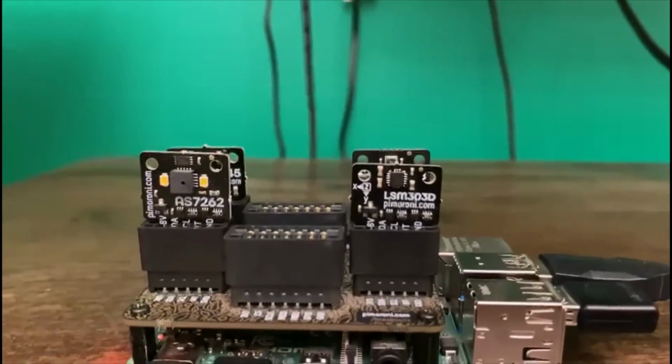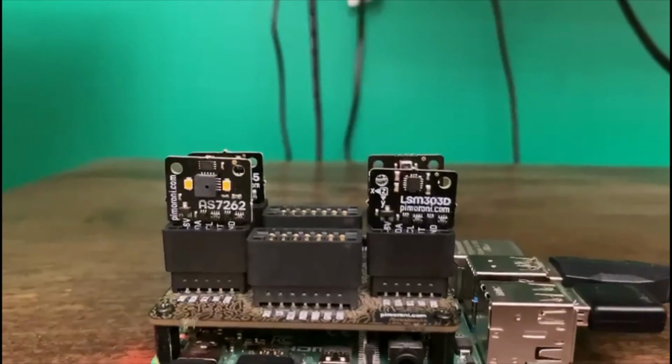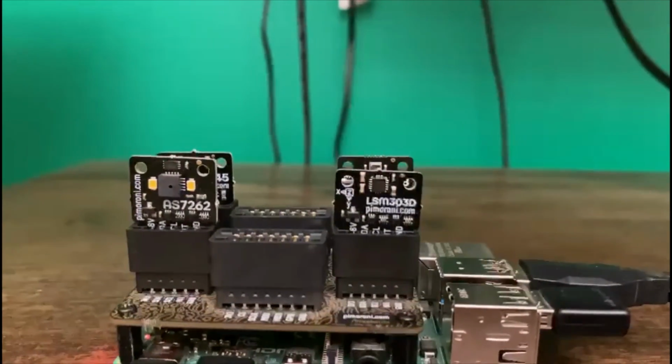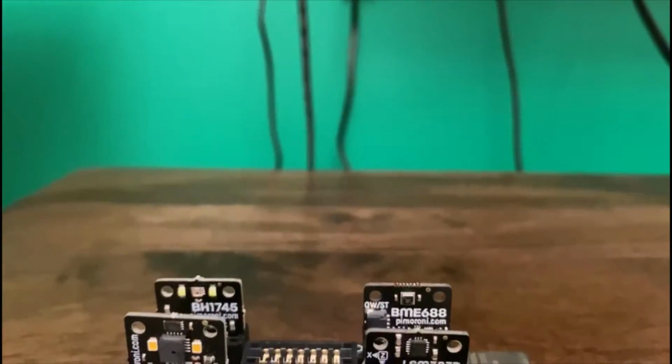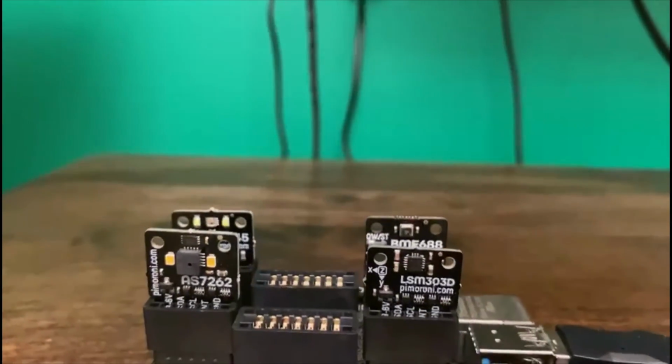We have 4 sensors. The AS7262 is the spectrum, LSM303D is the motion, BME688 is the air quality, and BH1745 is our light concentration sensor.